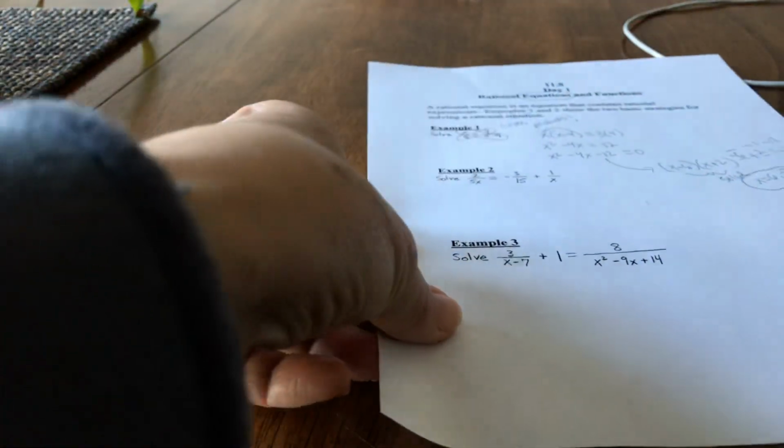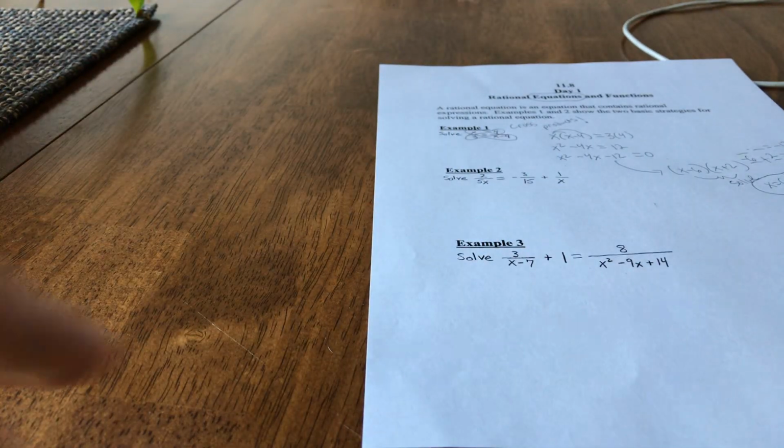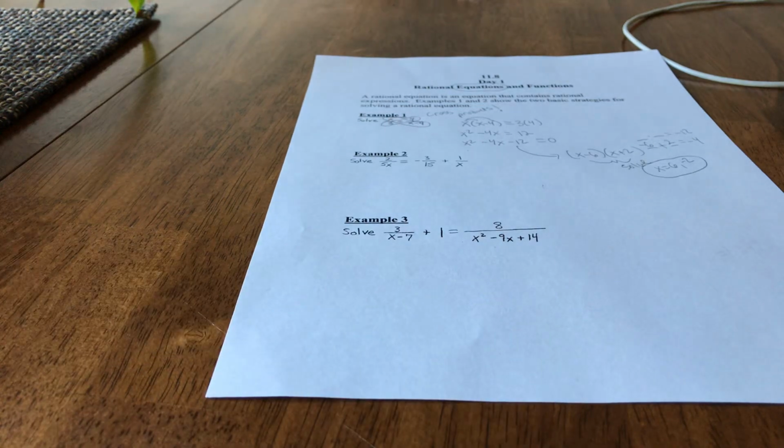Okay. That was example 2. I have a little bit more room on this piece of paper for example 3, so I'm going to go ahead and do example 3 on the paper.